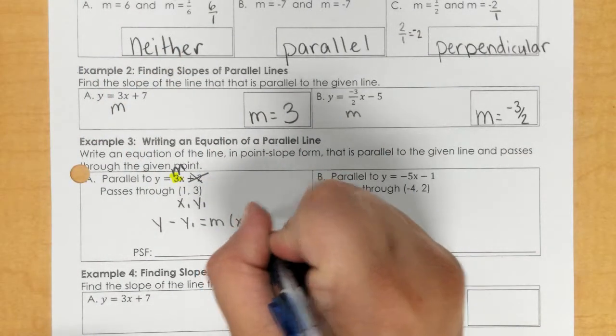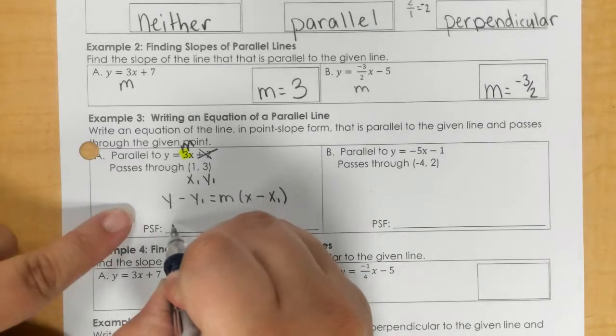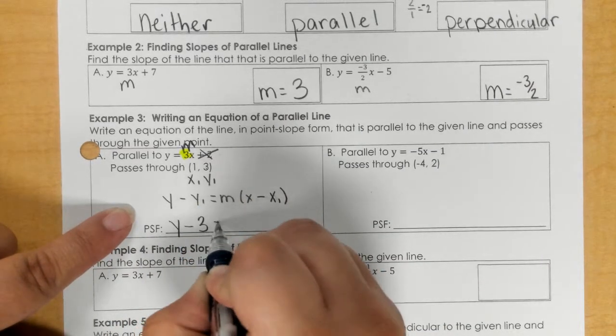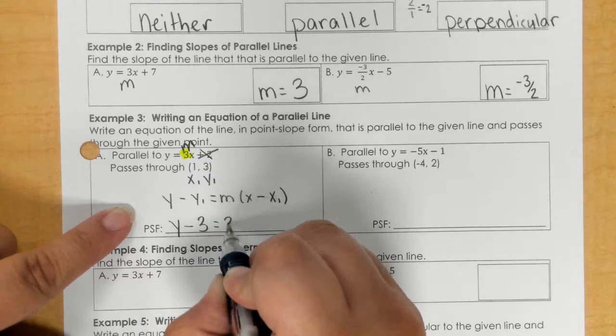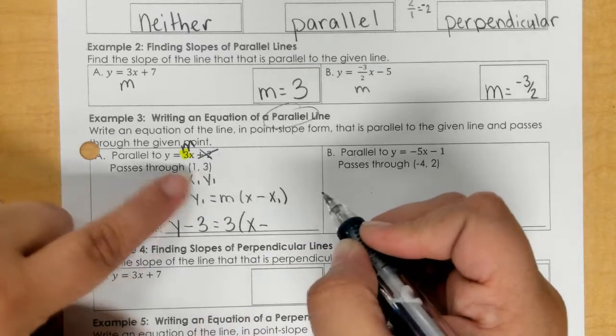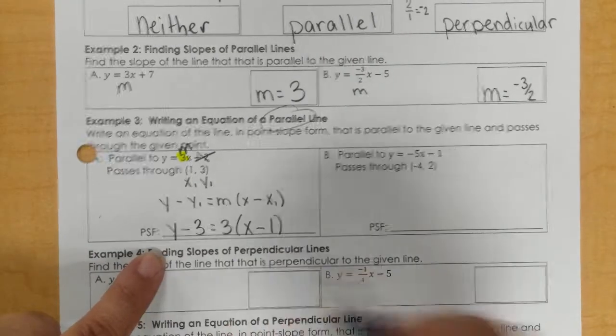y minus y1 equals m times x minus x1. Okay, now plug everything in. So we've got y minus y1. y1 is 3. Our slope stayed the same because it was parallel. And then x minus x1 is 1. I don't have any double negatives, so this is it. I'm done.